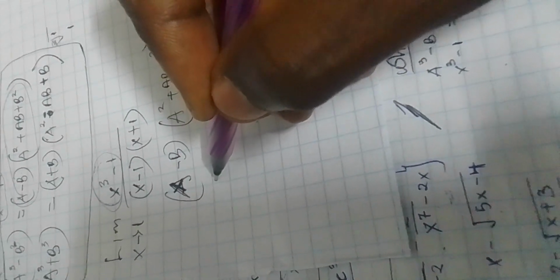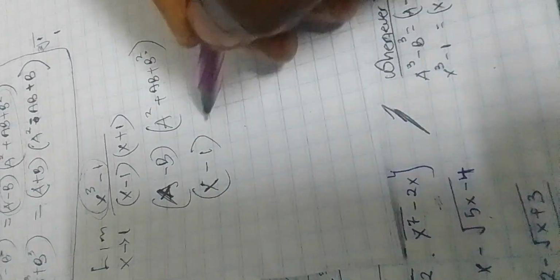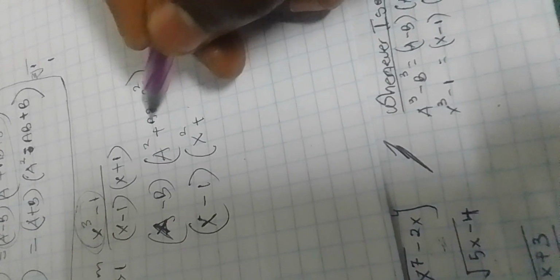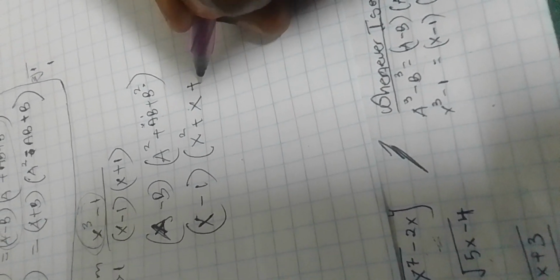So this one is (x minus 1)(x squared plus x times 1, which is x, plus 1), over (x minus 1)(x plus 1), limit as x approaches 1.